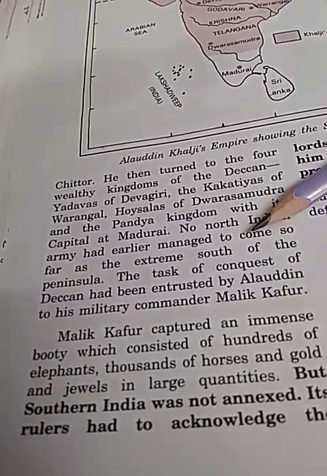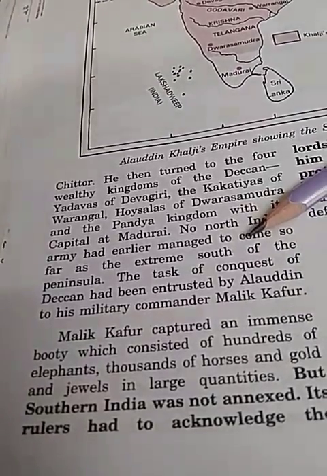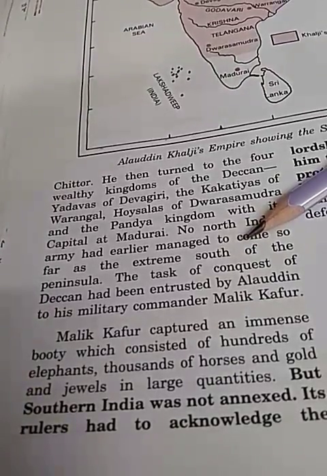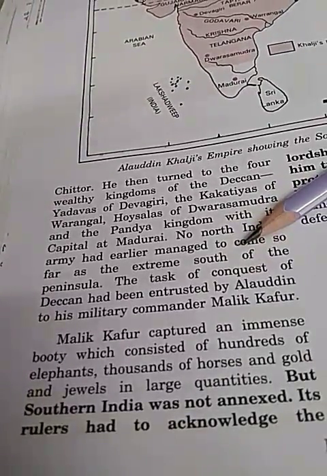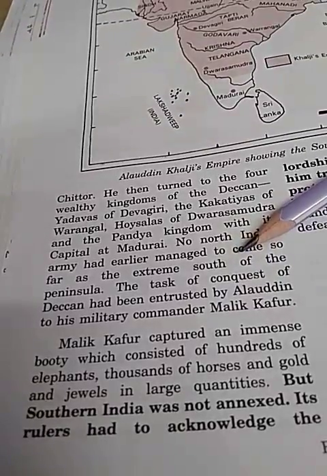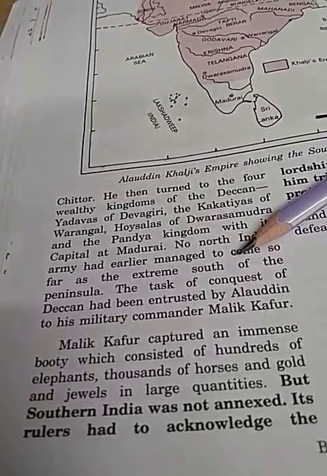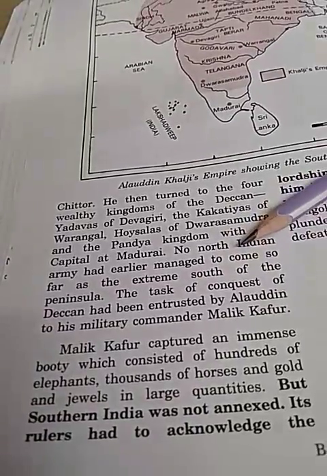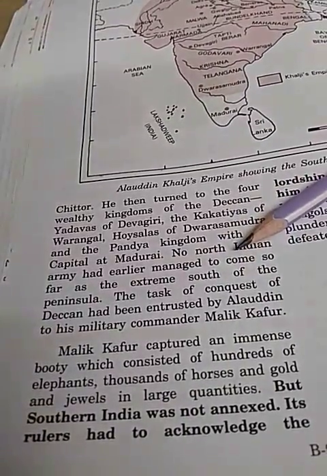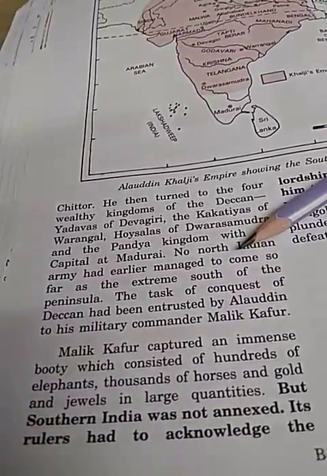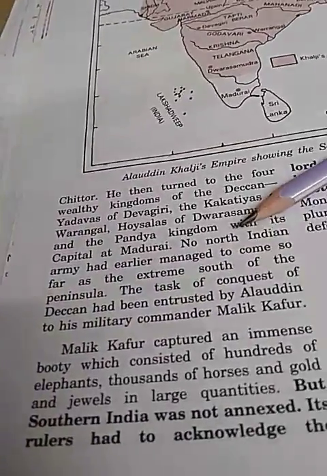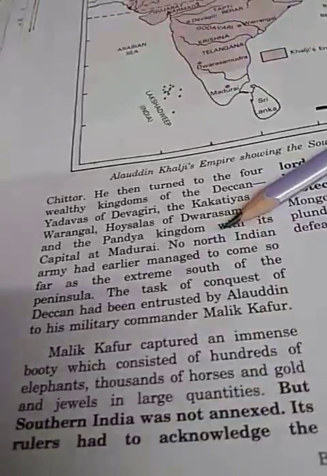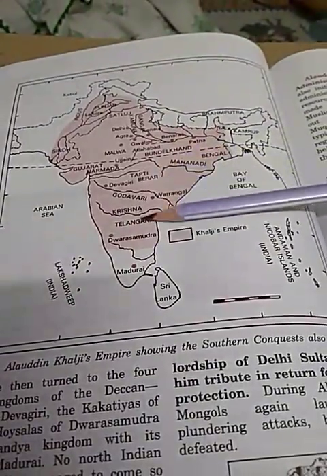No North Indian army had earlier managed to come so far as the extreme south of the peninsula. Earlier rulers were conquering only the portions that were near, to the north, west and eastern side, but no one was capable of or desired to reach the south. But this one conquered the land portions towards the southern part of India.